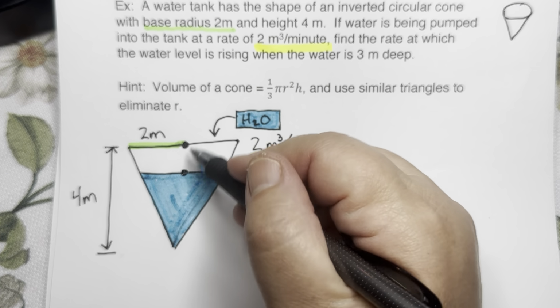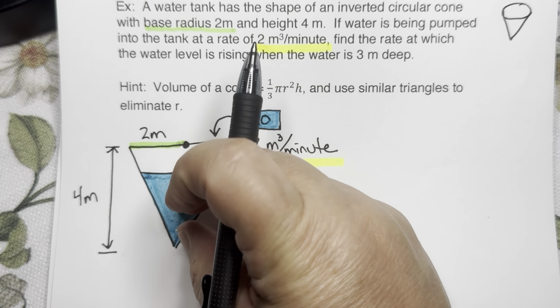Okay, so water's coming in and this depth is increasing.